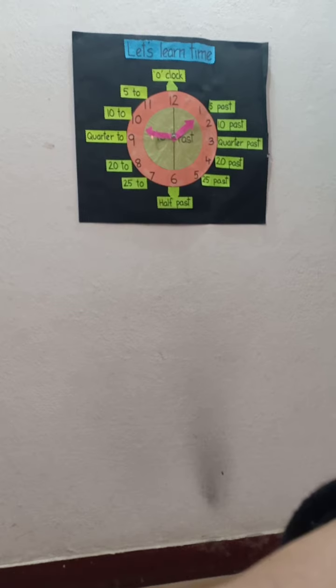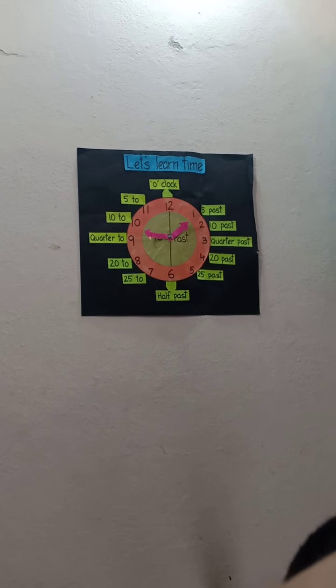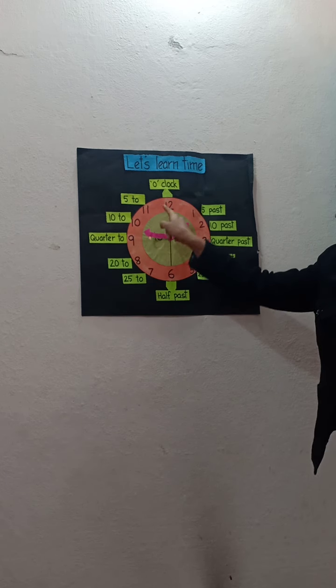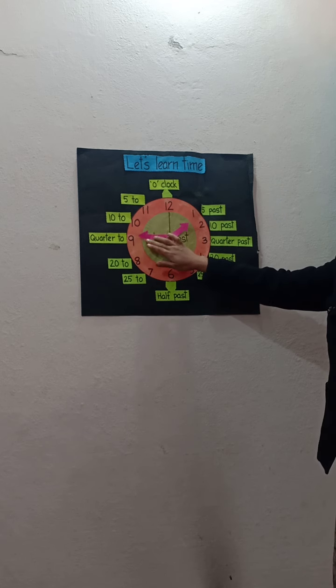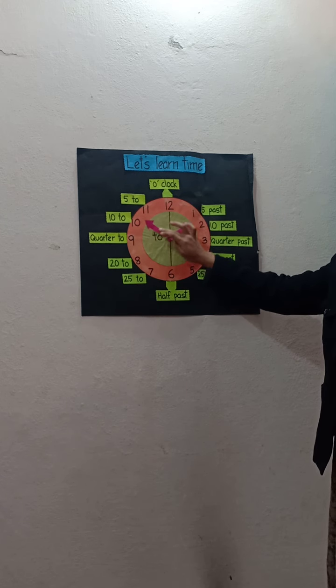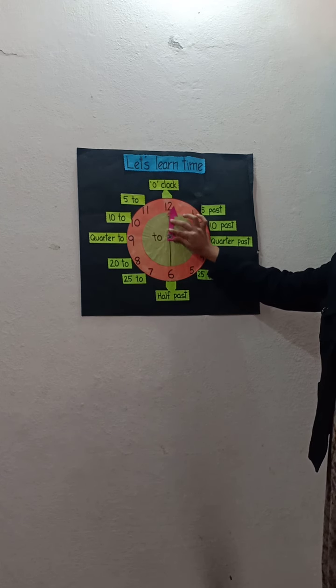Now children, tell me what is the time? What can you see in this clock? What is the time now? The time is quarter to 2. Why quarter to 2?